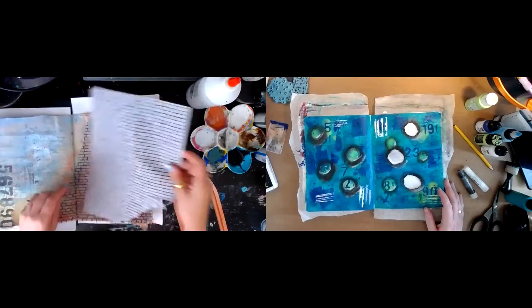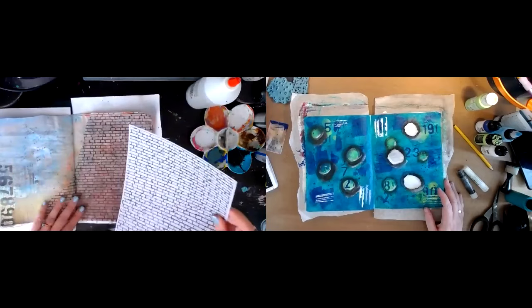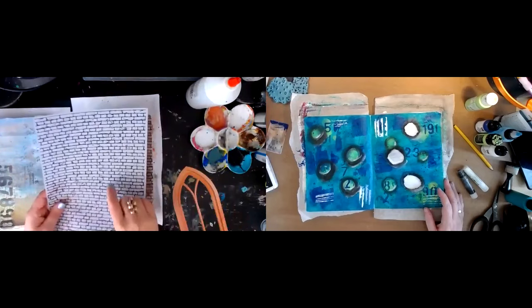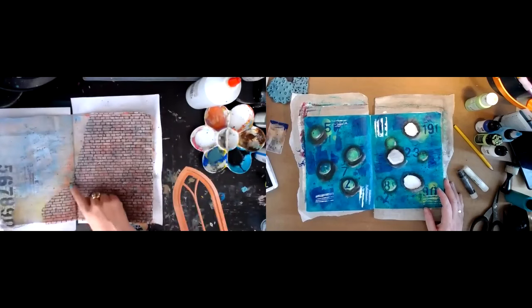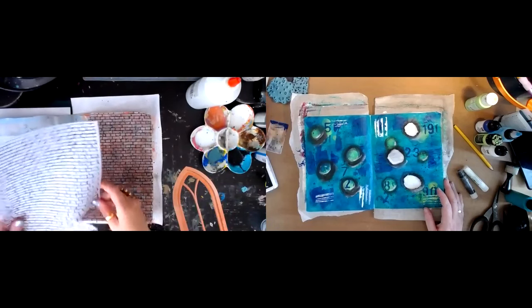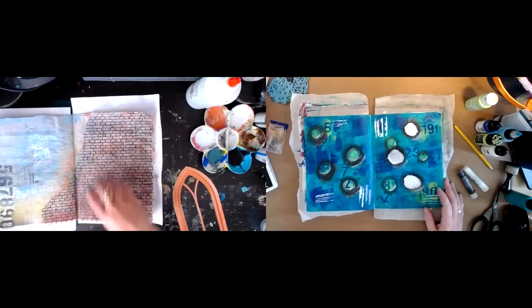And sort of collaged that on. And the good thing about this is it's seamless, so you don't really see the join too much. Oh, cool. So that was kind of cool. And I wanted to give it a cross between old and new.